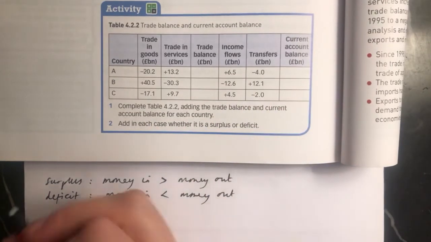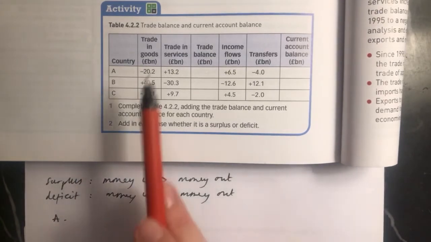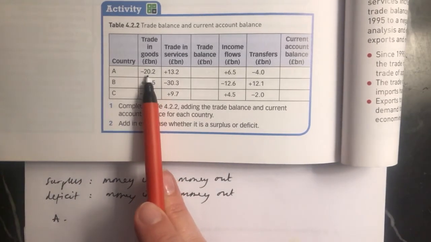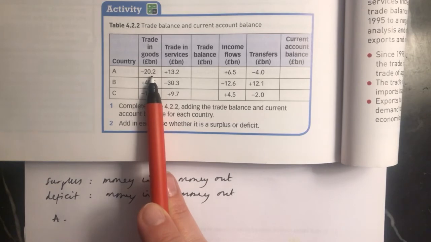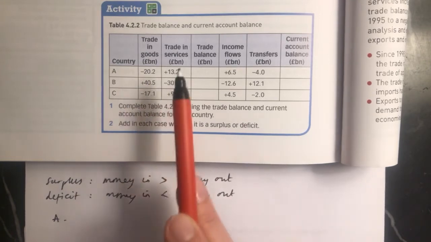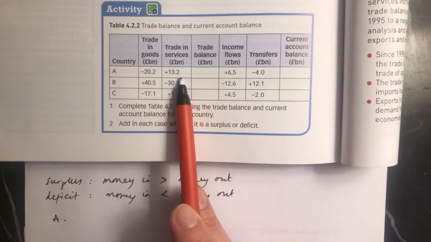Let's have a look at country A. So with country A, overall, the trade in goods, this is negative. That means that there is overall negative £20.2 billion, which means that overall money is going out of the country. When you've looked at all the goods being imported and all of the goods being exported, overall there's actually money leaving the country.